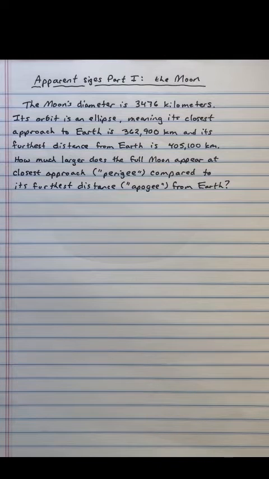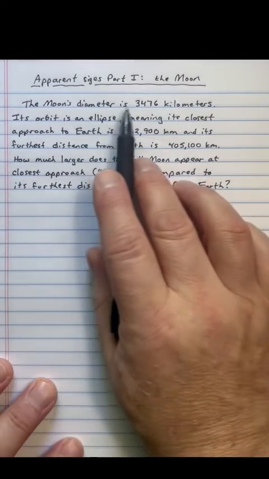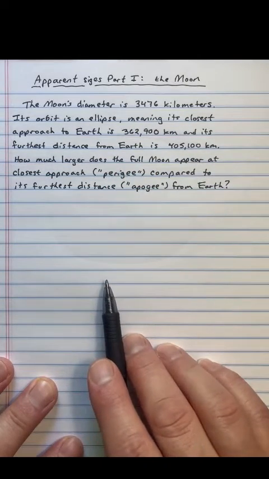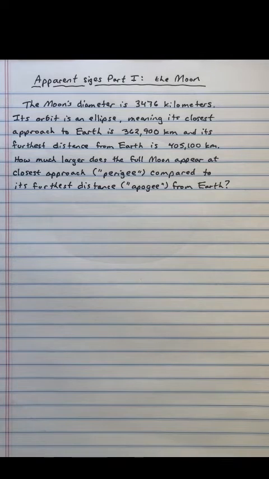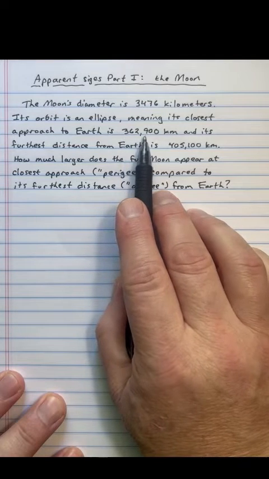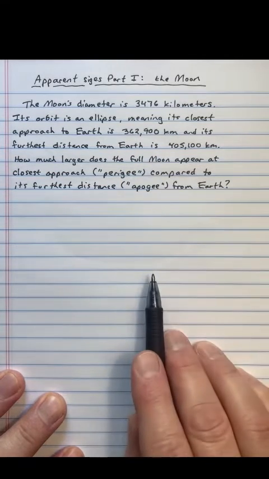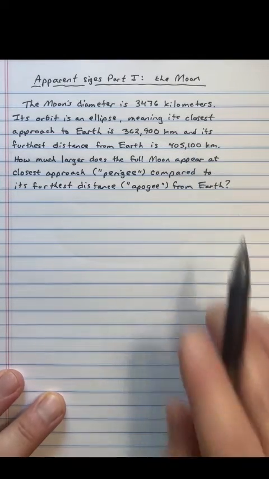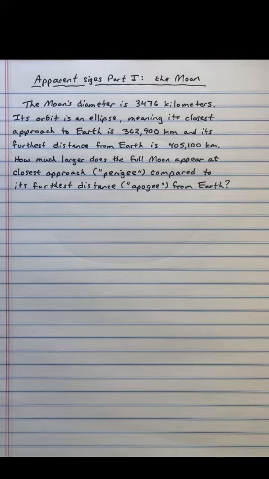So how large the moon appears to be across the sky is an angle idea. Let's talk about the following. The moon's diameter is some 3,476 kilometers, and its orbit is elliptical, which means sometimes it's closer to the Earth, sometimes further away. At its closest approach it is 362,900 kilometers from us, and the furthest it ever gets from the Earth is 405,100 kilometers. How much larger does a full moon appear when it's closest compared to when it's at its furthest distance? And how would we go about talking about this?